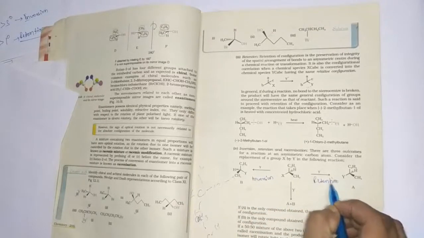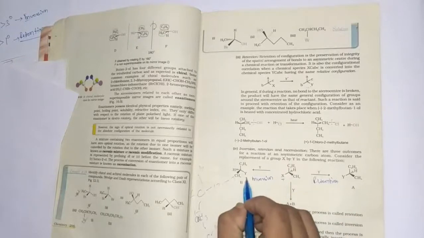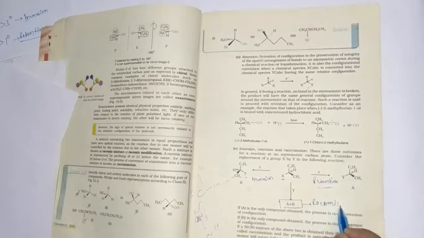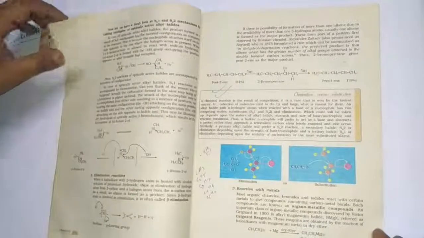Here you can find the X was in this direction, now it is in the opposite direction. So this is the inversion and this is the retention, same side. And this A plus B is racemization, racemic, meaning equal proportions of A and B. Now these are not the important portions.